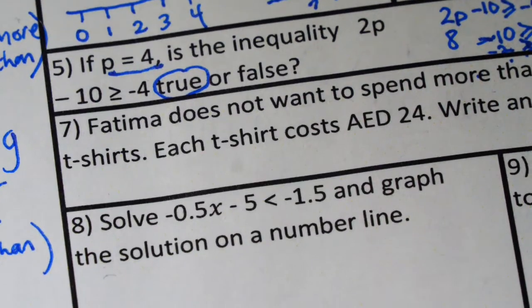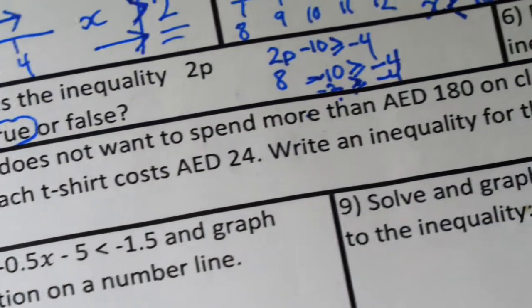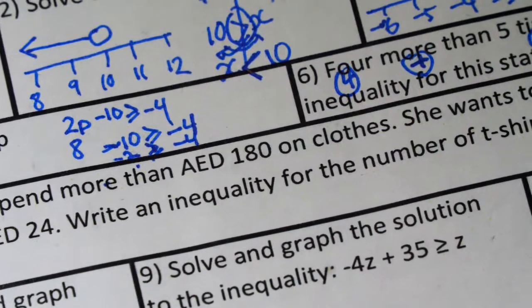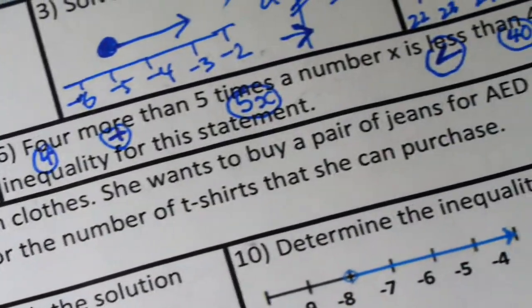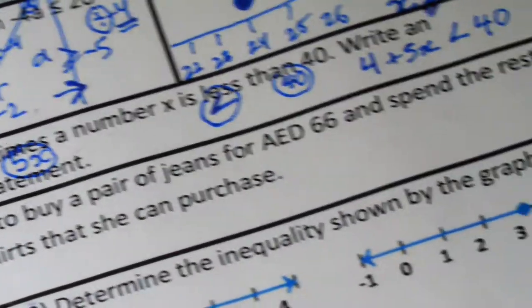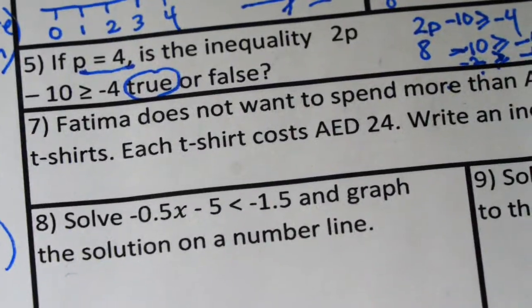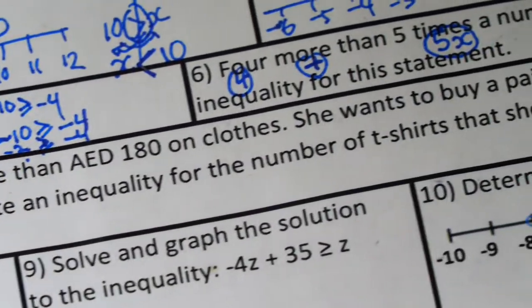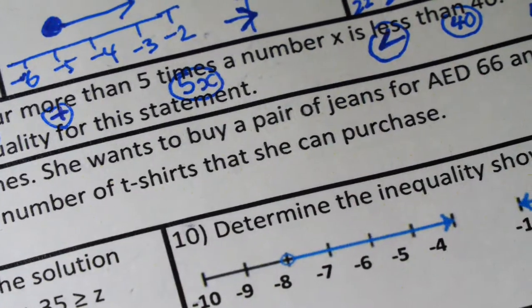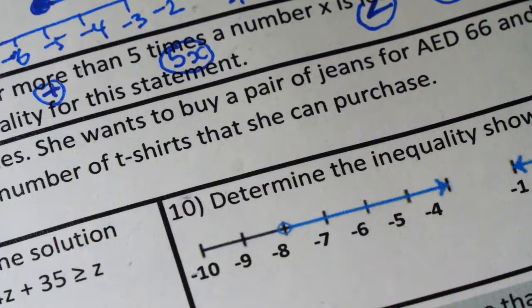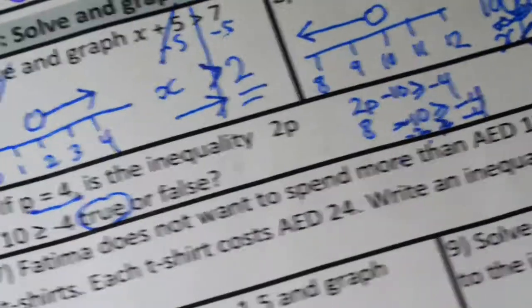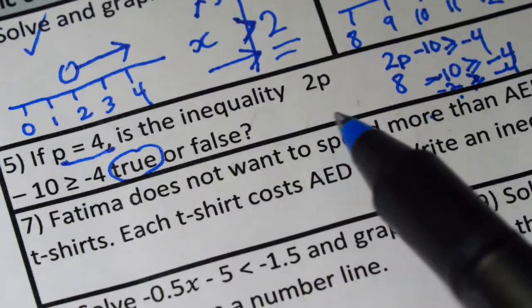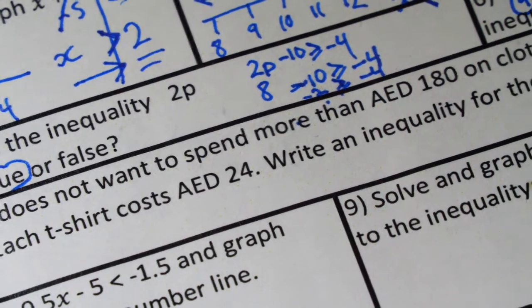Question 7. Fatima does not want to spend more than 180 dirhams on clothes. She wants to buy a pair of jeans for 66 dirhams and spend the rest on t-shirts. Each t-shirt costs 24 dirhams. Write an inequality for the number of t-shirts she can purchase. Okay. So let's start from here. Fatima does not want to spend more than 180 dirhams.